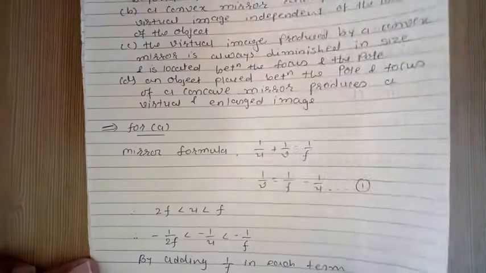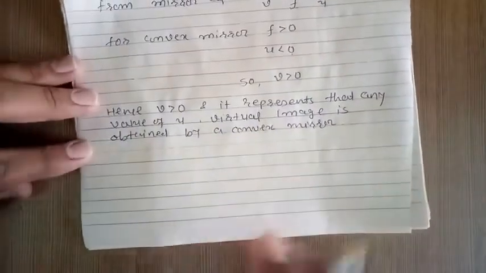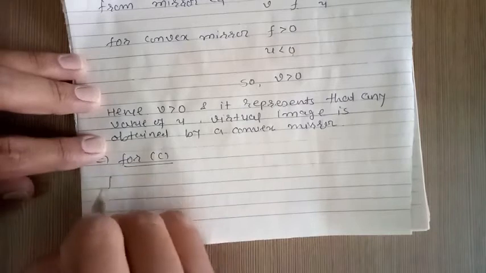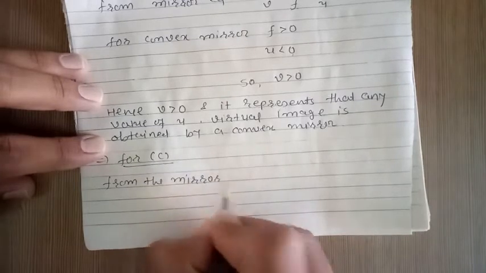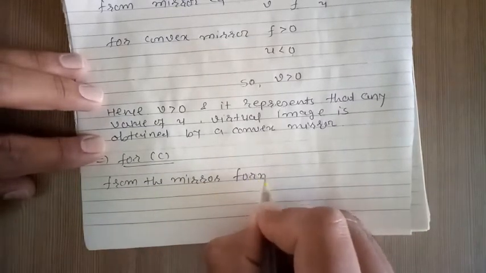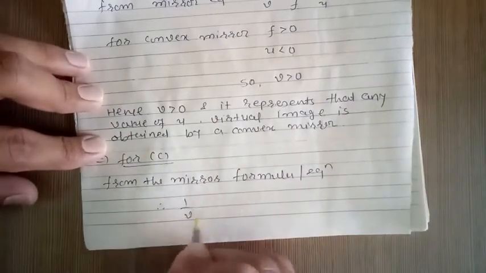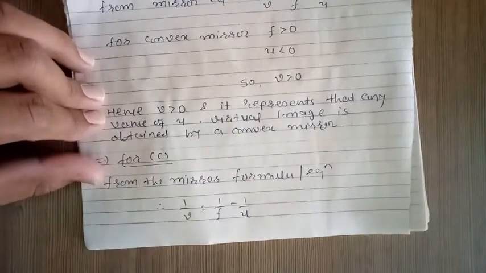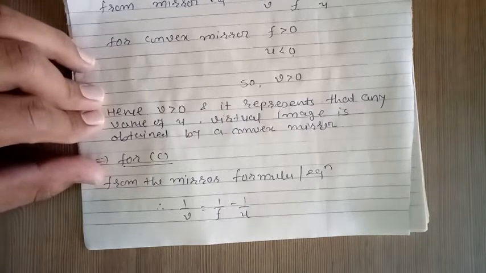So once again from the mirror formula, now for C, once again from the mirror equation, 1 by v is equal to 1 by f minus 1 by u, right? Now friends, here we discuss the convex mirror.